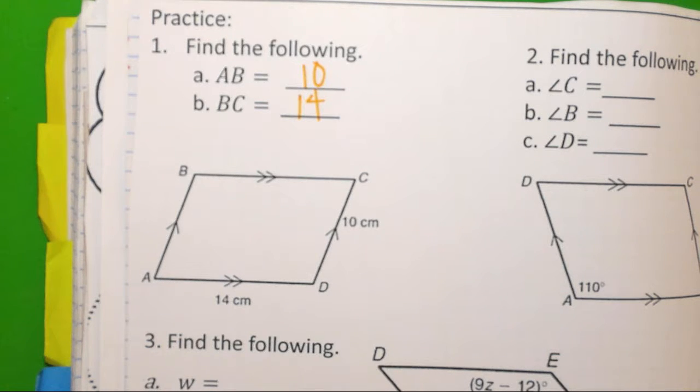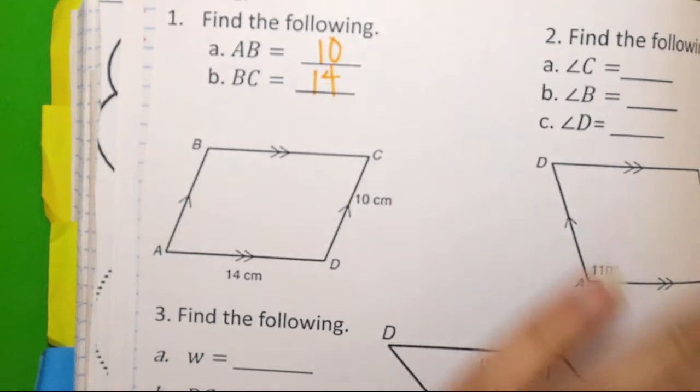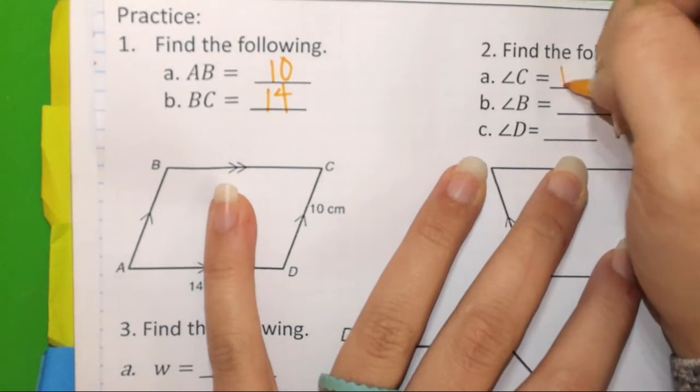Do number 2 without me. Alright, what's angle C? 110.